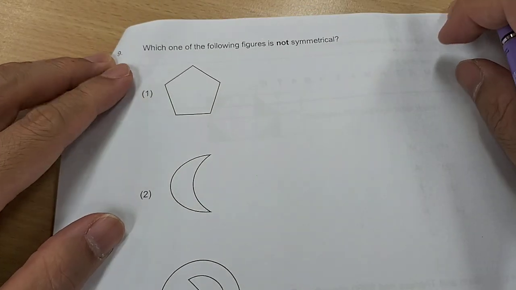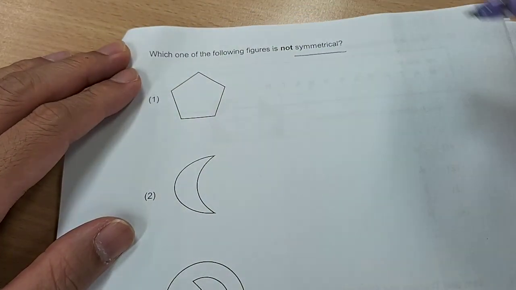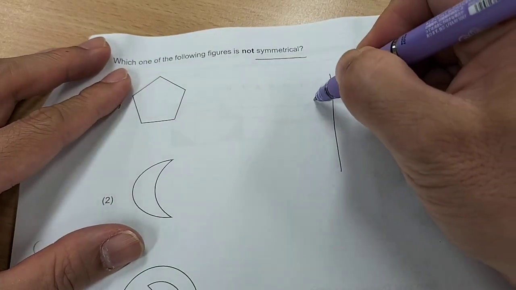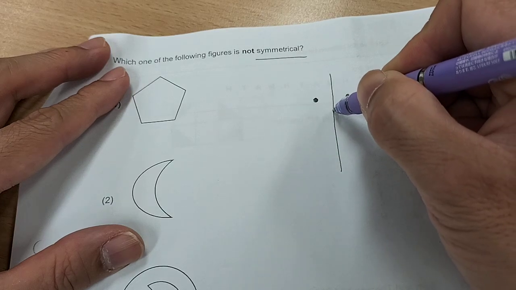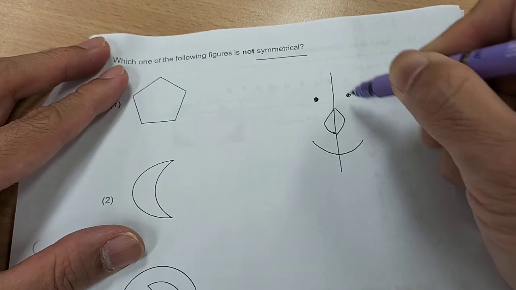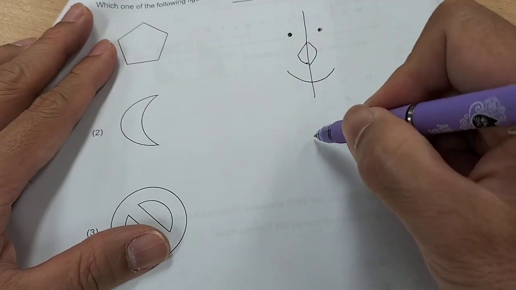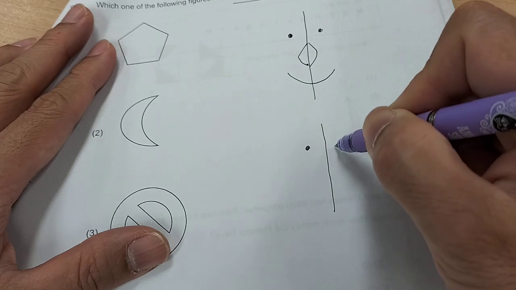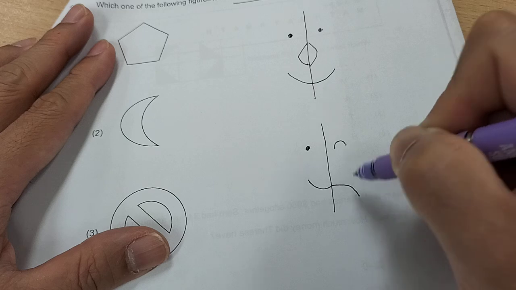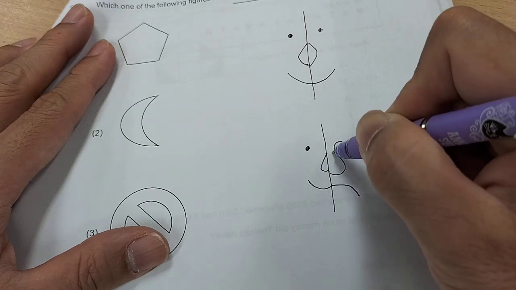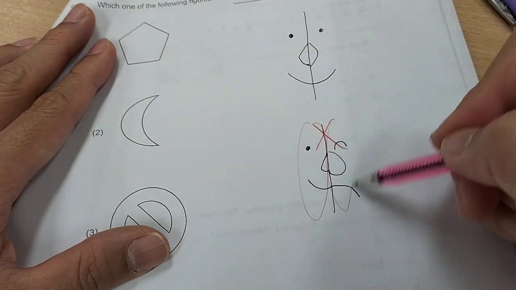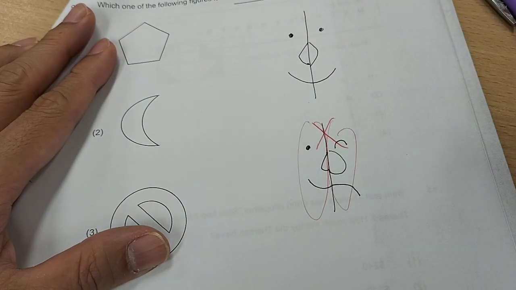Which of the following is not symmetrical? Symmetrical means line of symmetry. So for example, if I have a line of symmetry, what would be symmetrical? For example, an eye here, a nose like this, a mouth like this. This is a line of symmetry. Now, what is not a line of symmetry? For example, if this guy winks, or the person's mouth is like that, or the nose is like that, then this is not a line of symmetry because this half and this half do not look like each other.